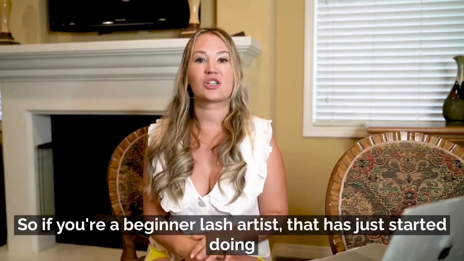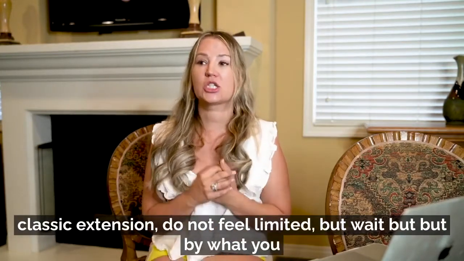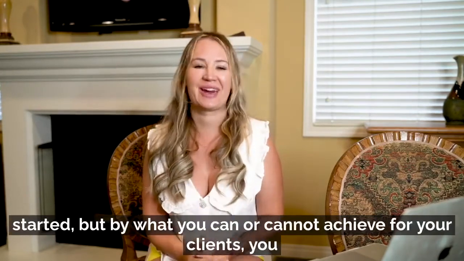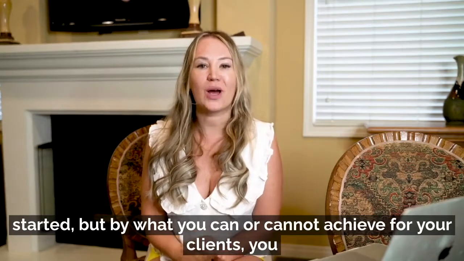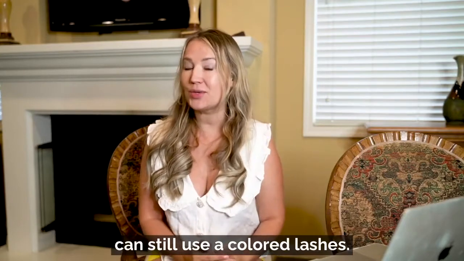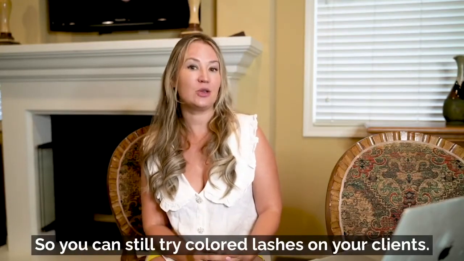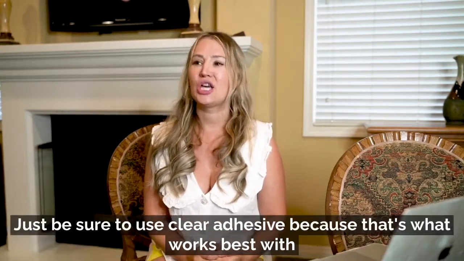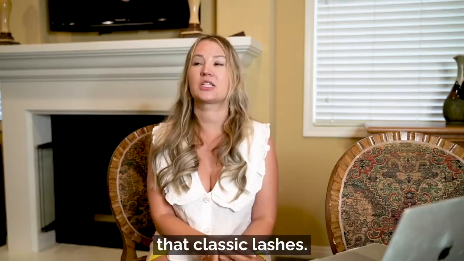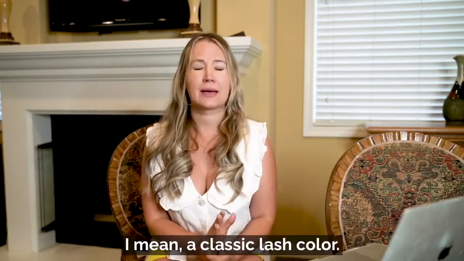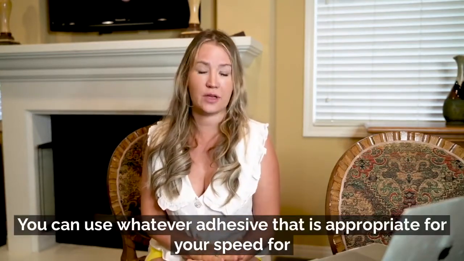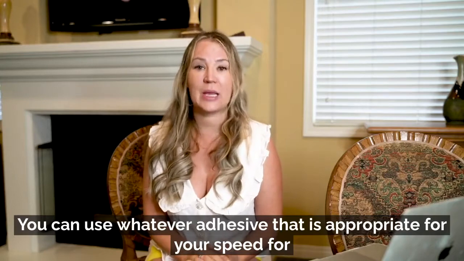So if you're a beginner lash artist that has just started doing classic extensions, do not feel limited by what you can or cannot achieve for your clients. You can still use colored lashes, so you can still try colored lashes on your clients. Just be sure to use clear adhesive, because that's what works best with classic lash color. For classic lashes, you can use whatever adhesive is appropriate for your speed.